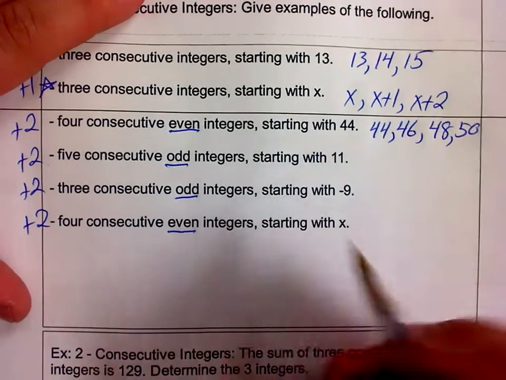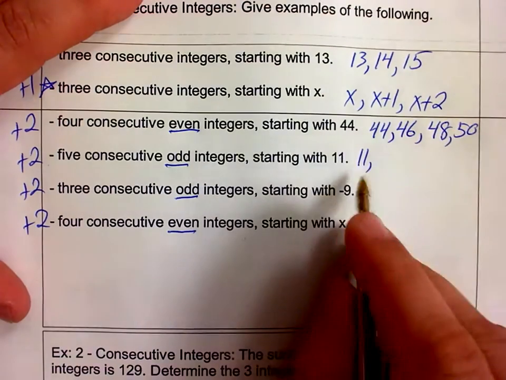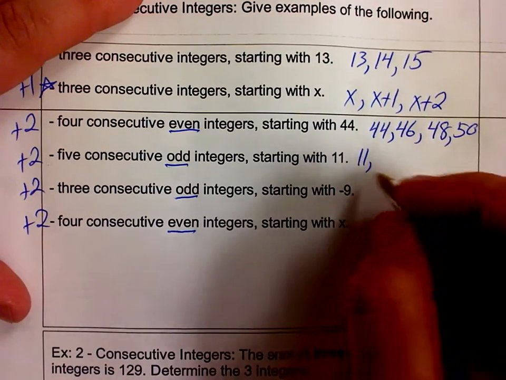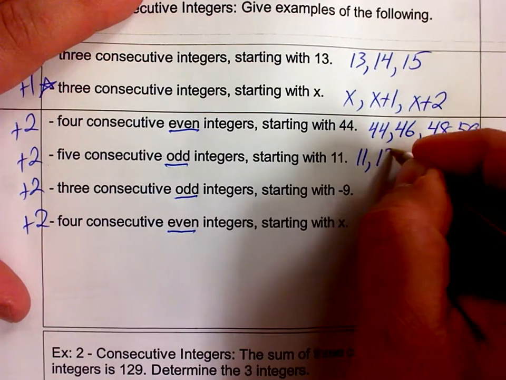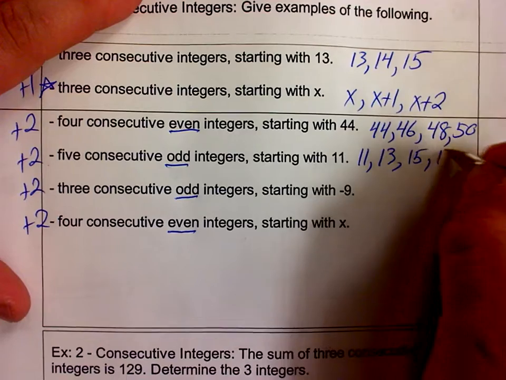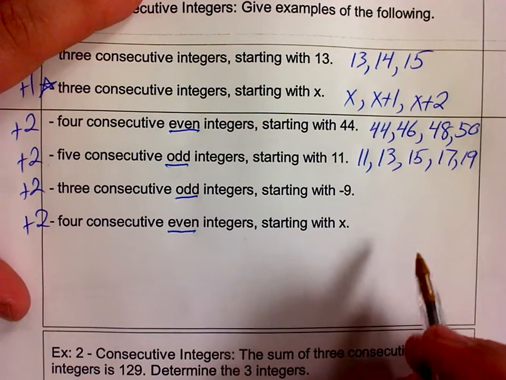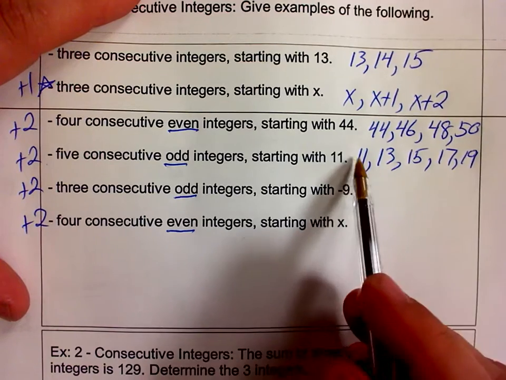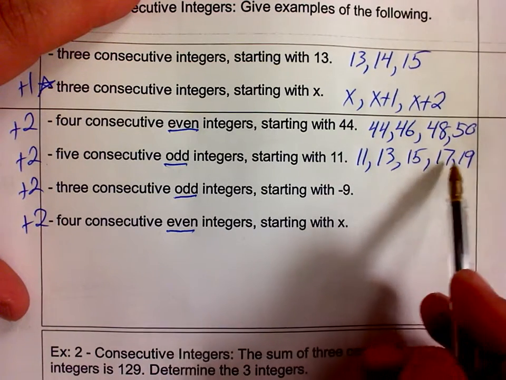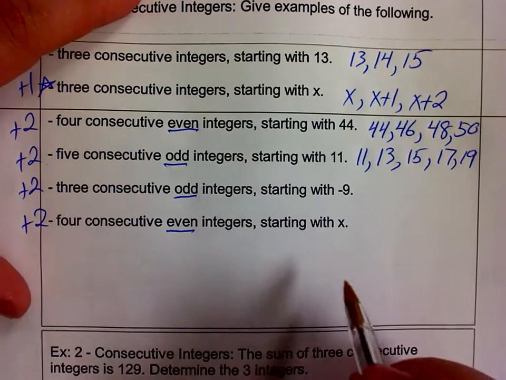If we were to look at the next one here, 5 consecutive odd integers starting with 11, okay, and continue that pattern by adding 2 each time, we go from 11 to 13, add 2 to that one to give us 15, add 2 to that one to give us 17, add 2 to that one to give us 19, and really we could keep going, but we only need however many they asked for. They asked for 5 consecutive odd integers.